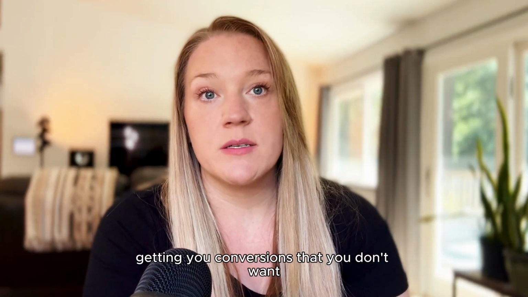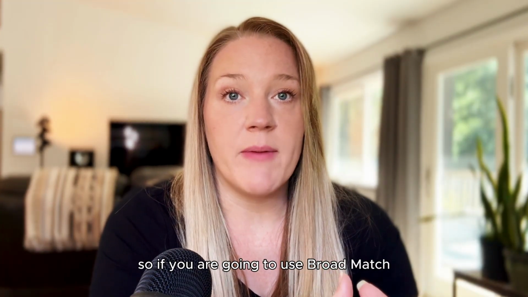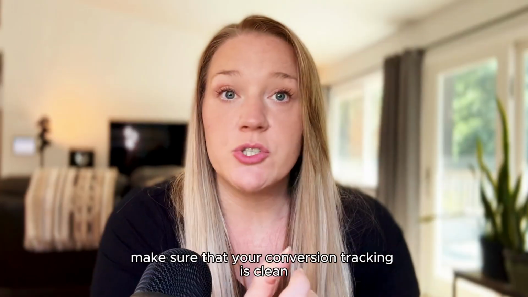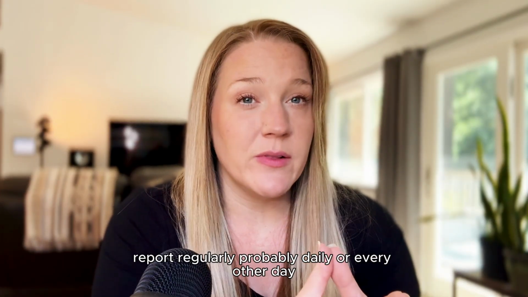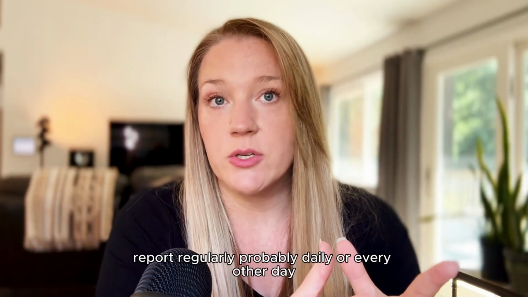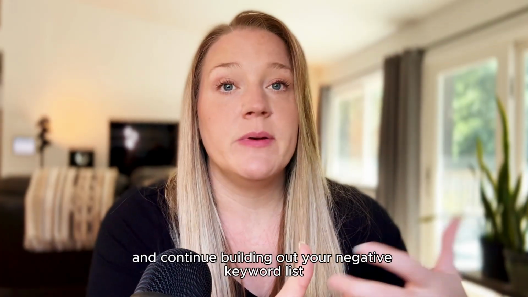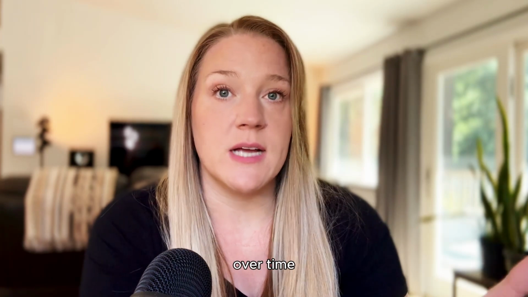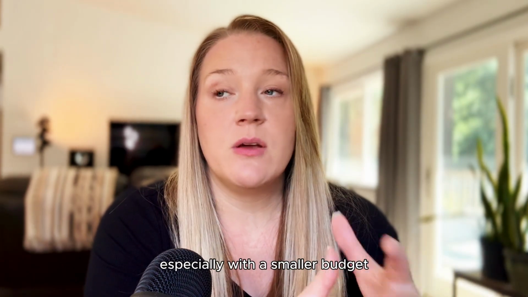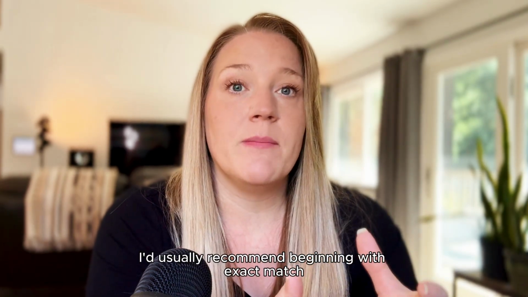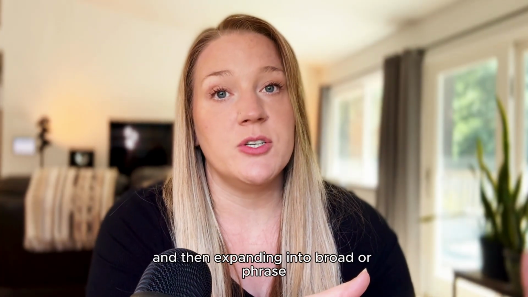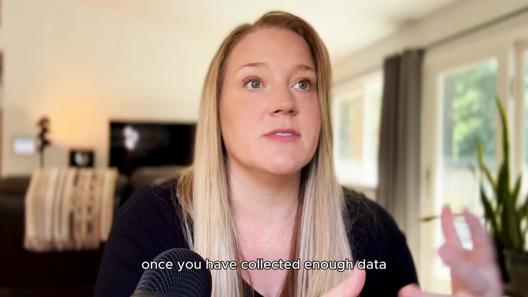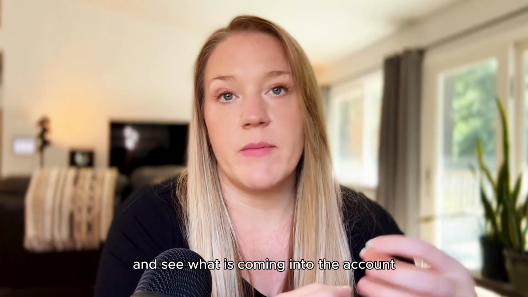So if you're not adding those guardrails, it's just going to keep going deeper down the road, getting you conversions that you don't want. So if you are going to use broad match, make sure that your conversion tracking is clean and make sure that you are reviewing your search terms report regularly, probably daily or every other day, depending on your budget, and continue building out your negative keyword list over time. If you're just getting started, especially with a smaller budget, I'd usually recommend beginning with exact match keywords first and then expanding into broad or phrase once you have collected enough data and see what is coming into the account.